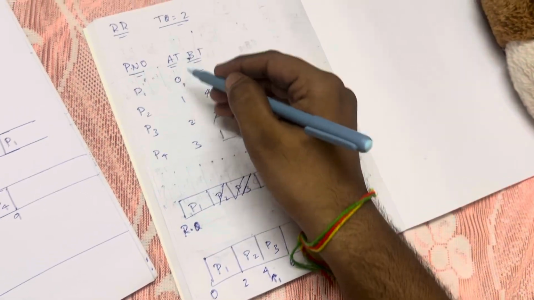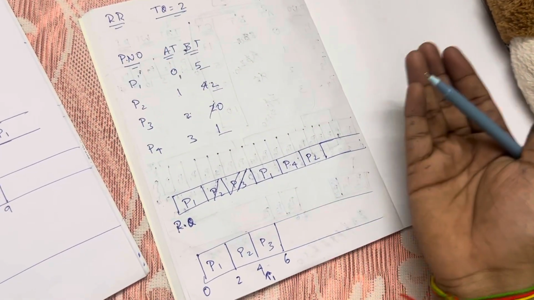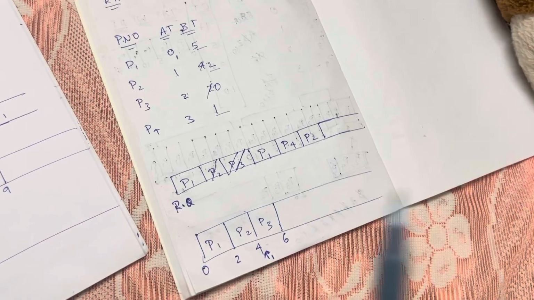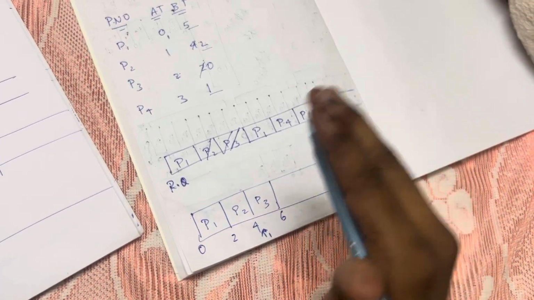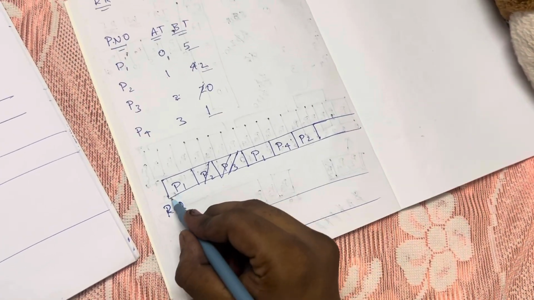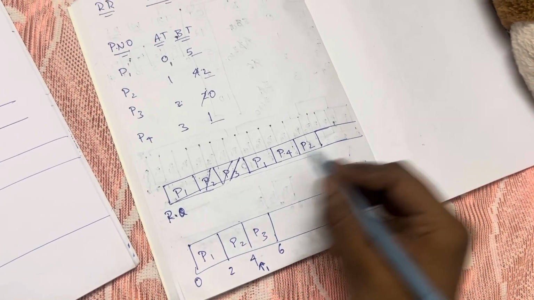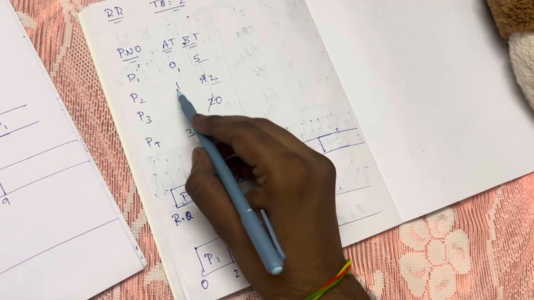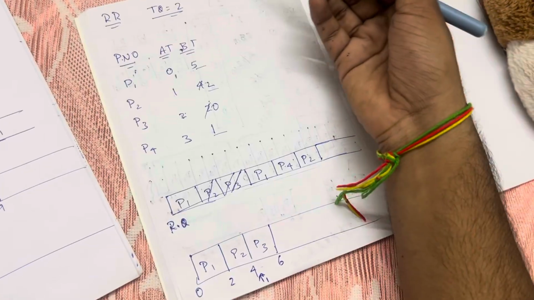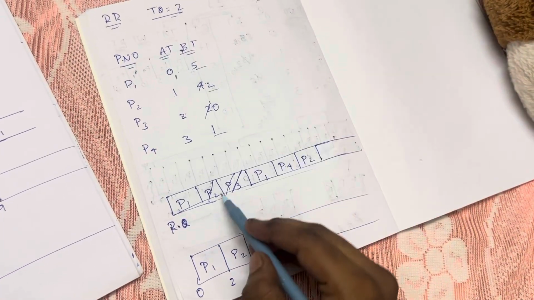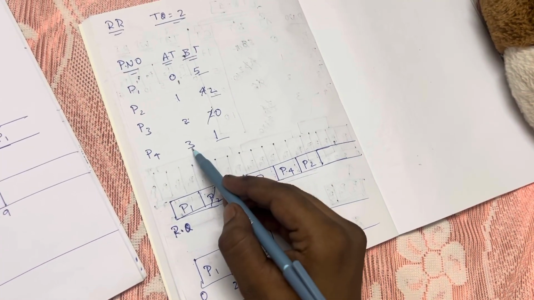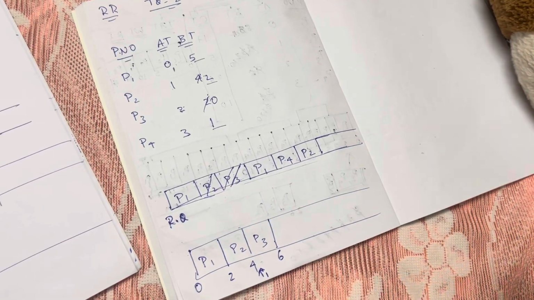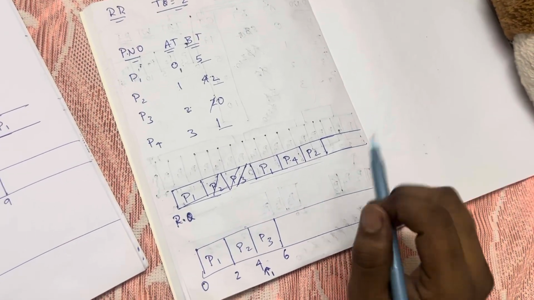The least arrival time is 0, and that is the reason why we take this. Don't get confused. I'm going to tell you again and again. First write P1, that is the least arrival time, and of course you have to write P1 for sure, that is 2. Next, by 2, what all has arrived?